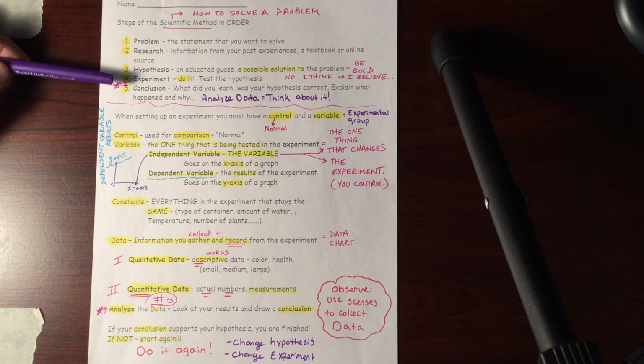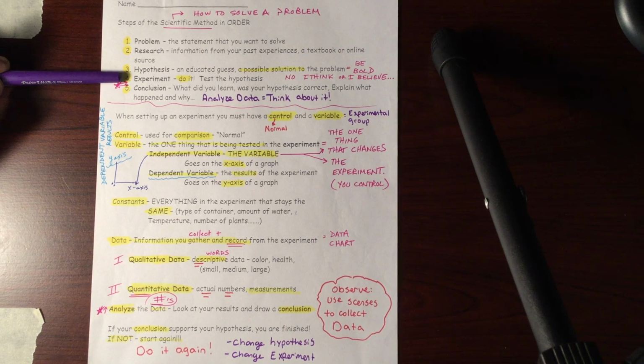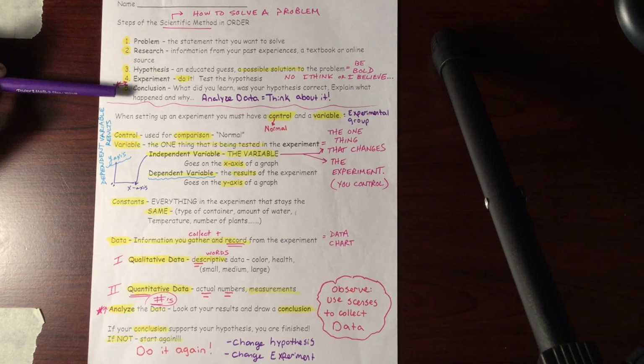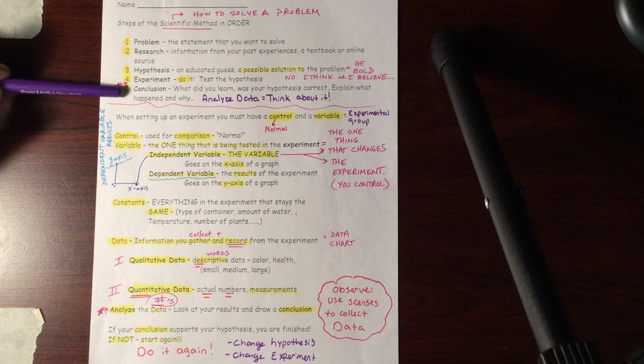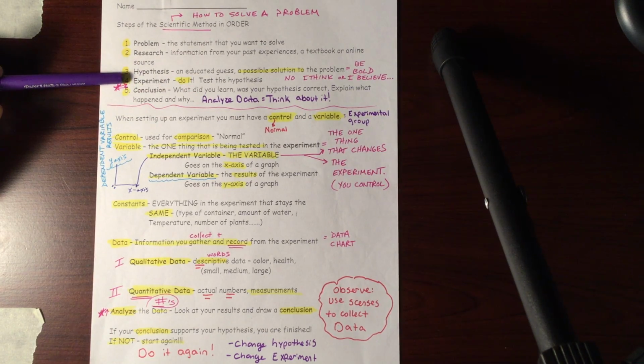And what you're going to do is put that data into a data chart, possibly graphing that particular data to give us a better view of the information. And that will allow us to come to our last step after experiment. We're going to go through conclusion. We're going to analyze the data that we collected during our experiment.